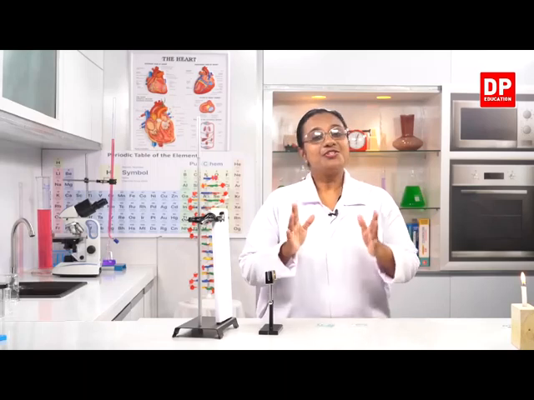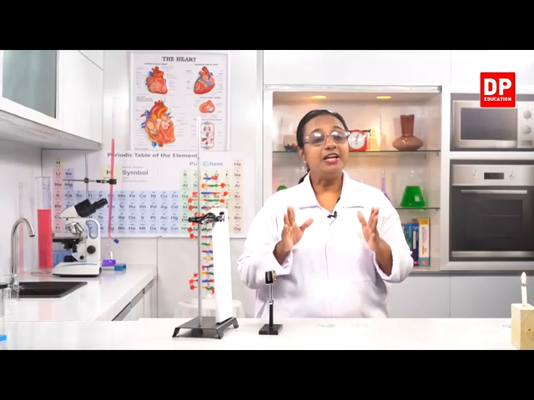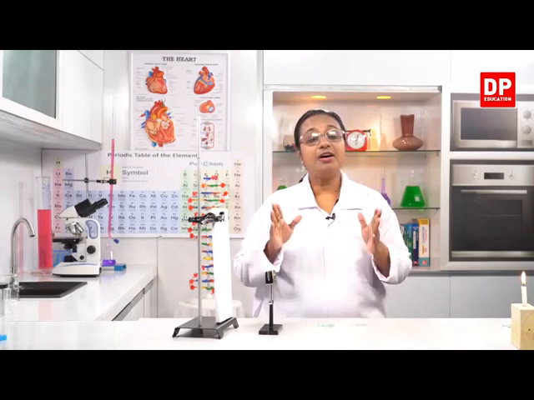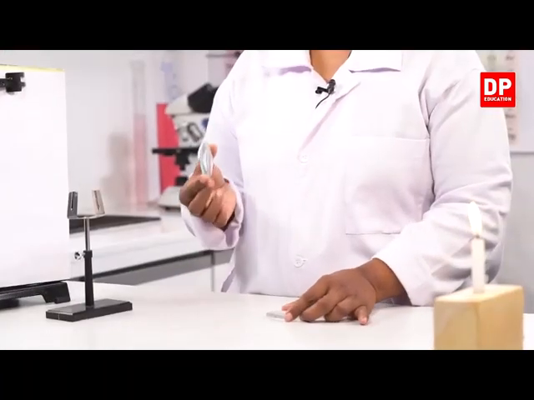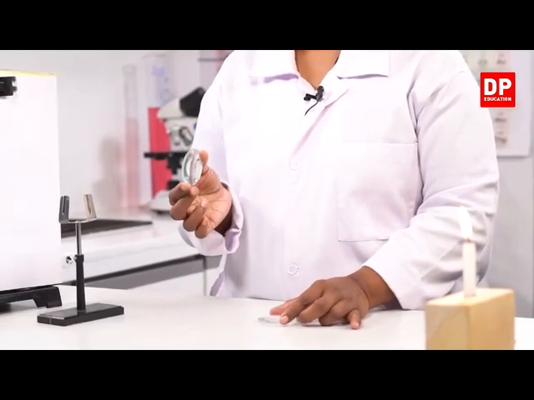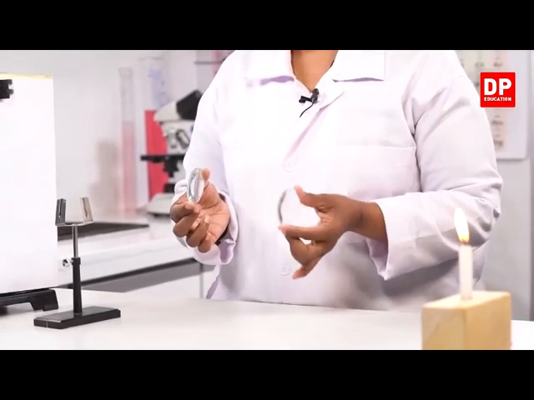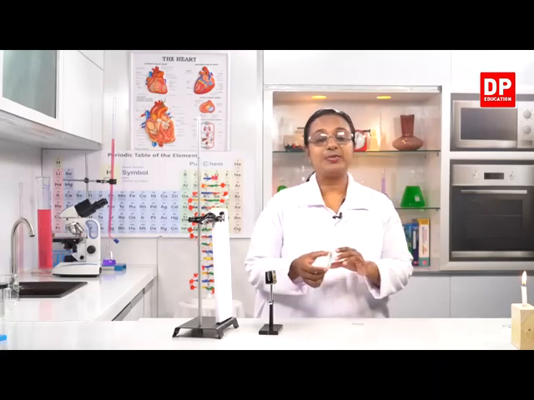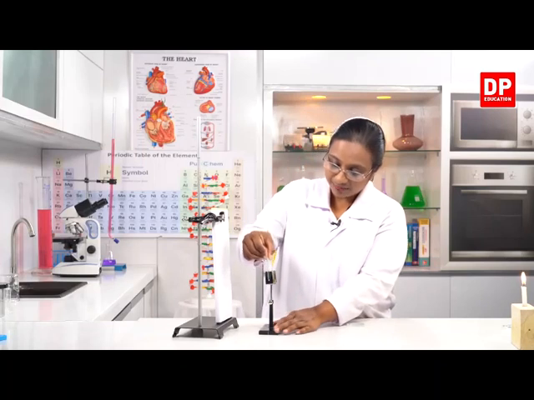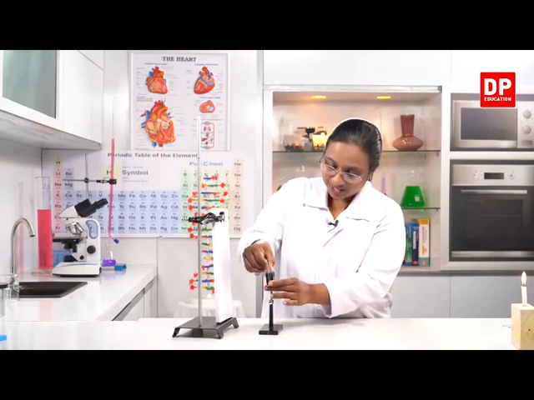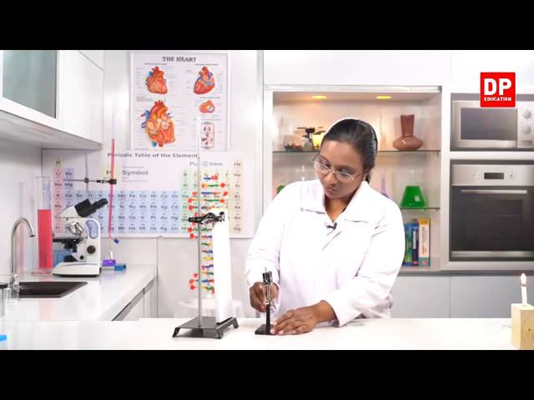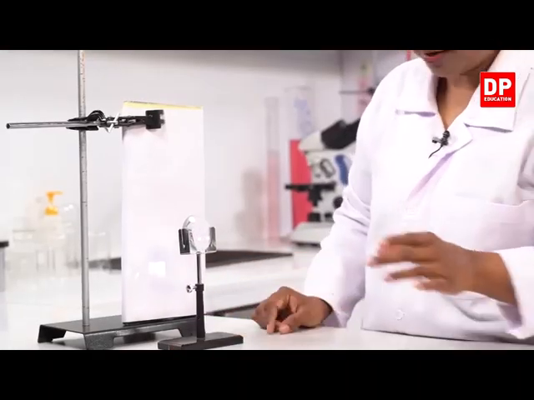Okay students, so you all know we need to observe close objects and far objects. And to observe that, we need to have convex lenses with different curvatures. That is what we are going to observe now. So here I have two convex lenses, one with less curvature and the other one with high curvature. So now what I am going to do is, first I'll use the lens with less curvature. I will place it on the lens holder and try to focus an object that is far away.